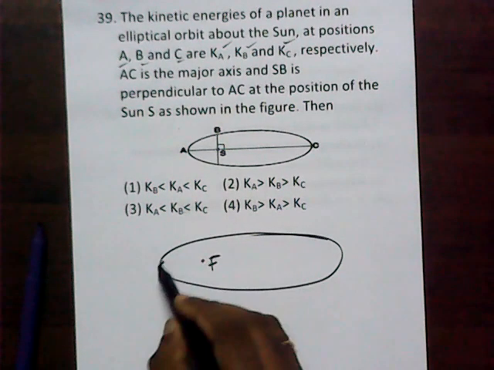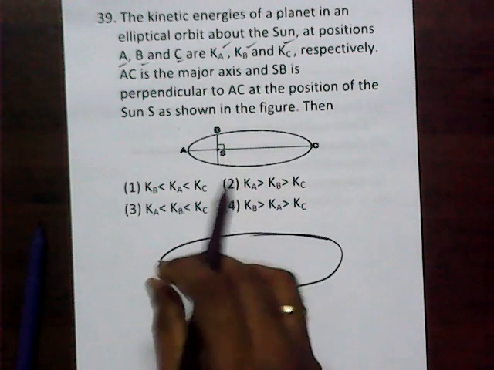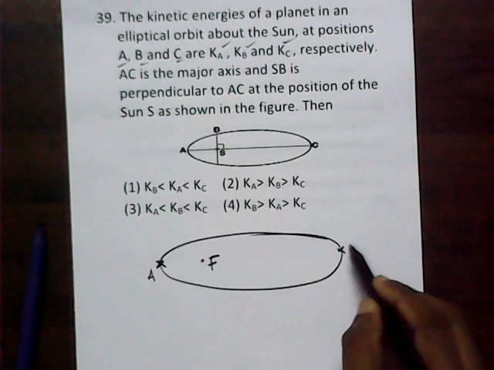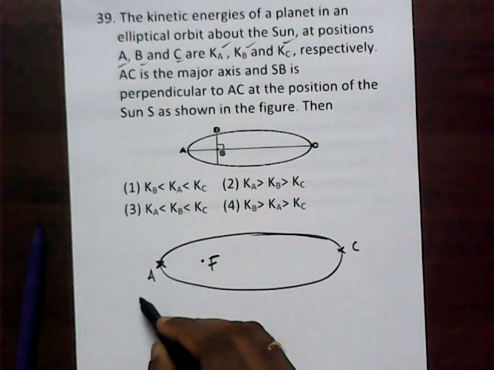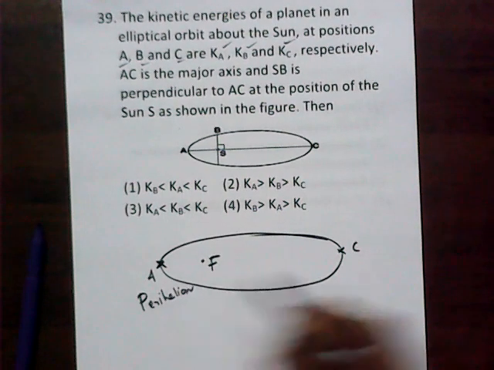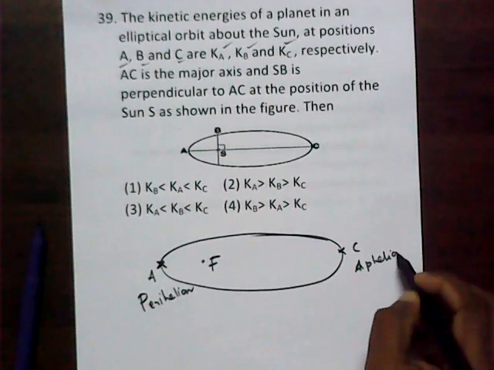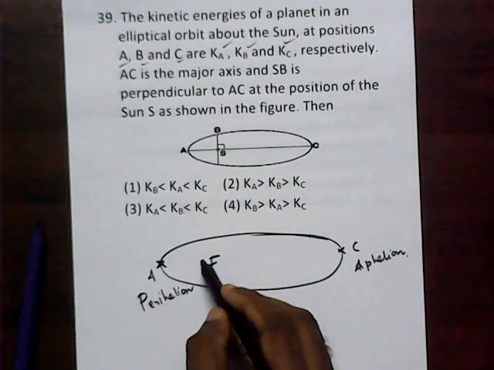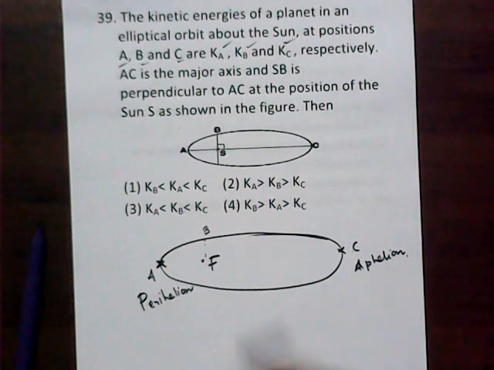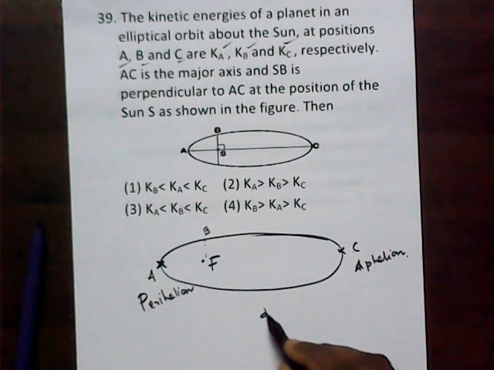The separation becomes minimum at this location, maximum at this location; that location is said to be perihelion and this position is said to be aphelion. So the minimum separation is at A, then B, and maximum separation at C. And you know, the areal velocity is a constant.